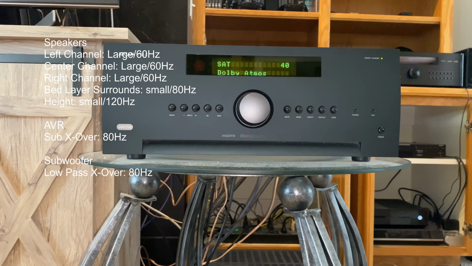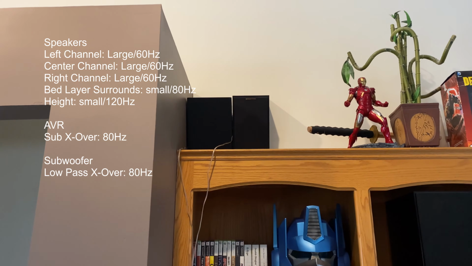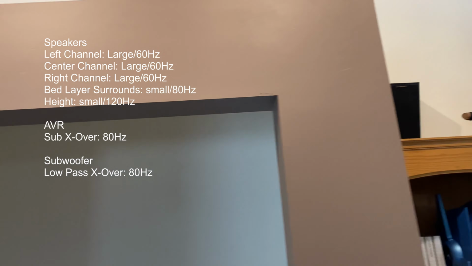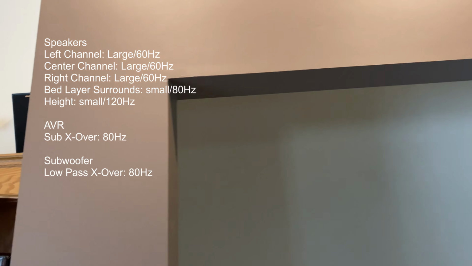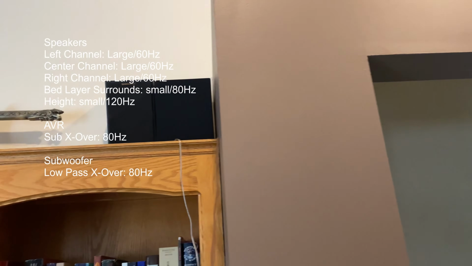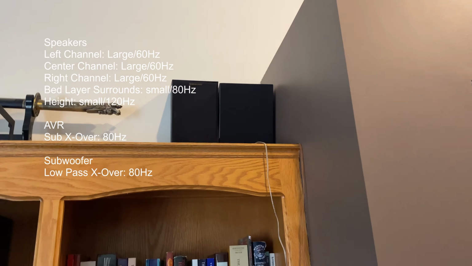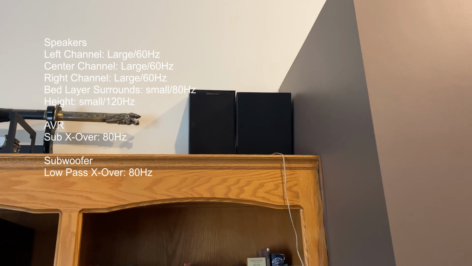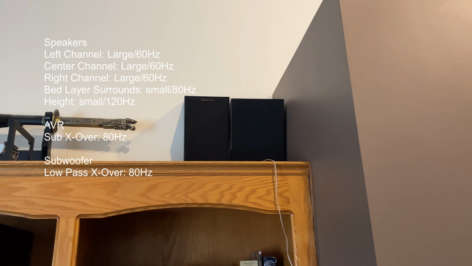On your AVR crossover settings for your sub, 80 hertz. And on your subwoofer itself, your low pass crossover is going to be at 80 hertz. I run that in my theater room, and it's amazing if you have that capability.